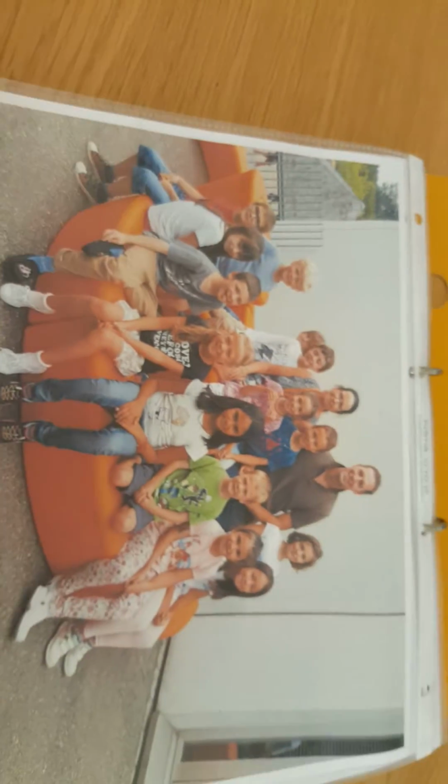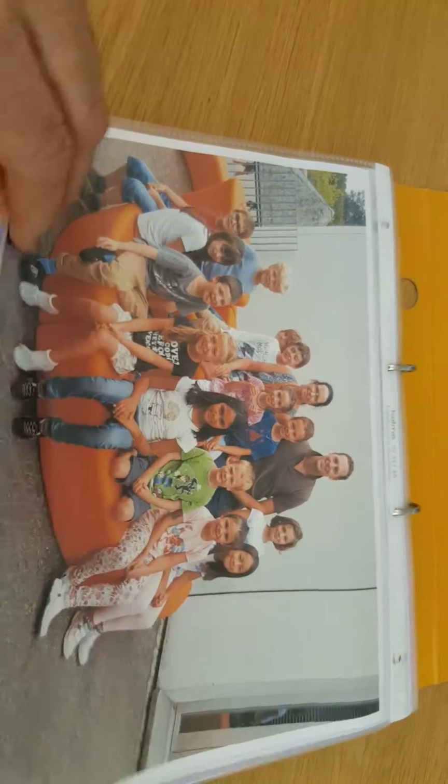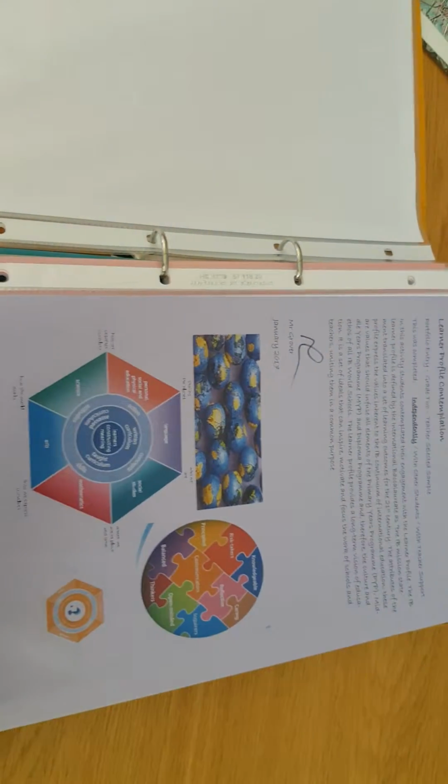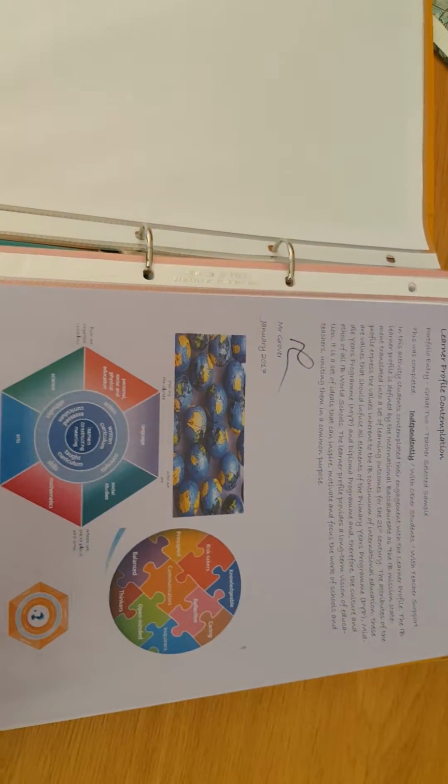All right, so welcome. I'm going to give you a brief overview of what our paper-based portfolios look like right now and how we use them in the classroom. So here is a link to the blog that the students have, which you have heard or will hear more about. Inside our portfolio, according to our agreements, we have a number of elements.